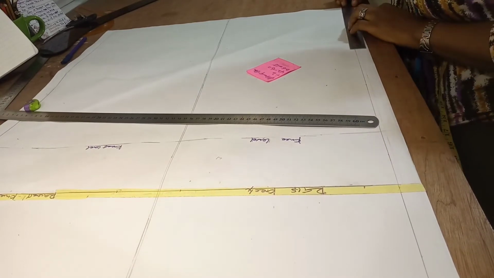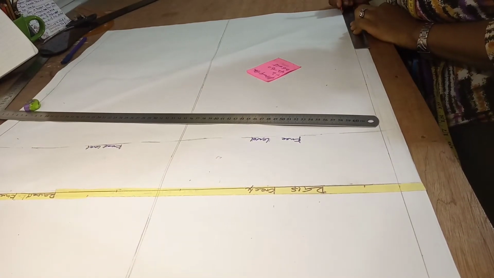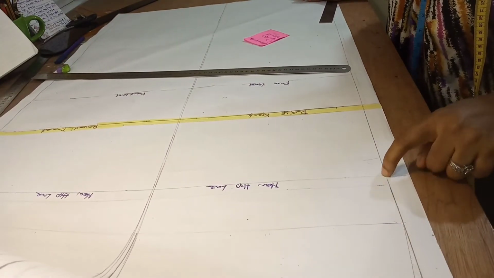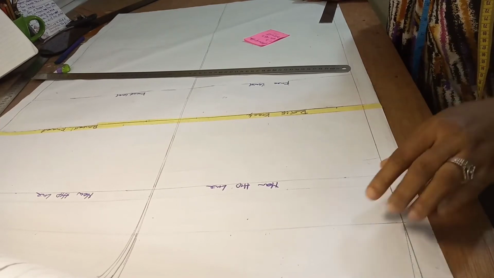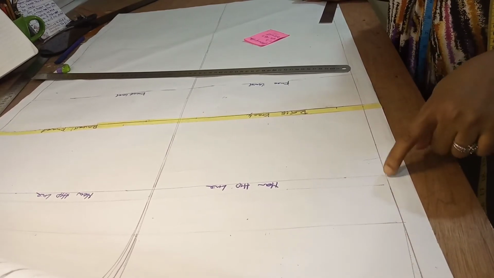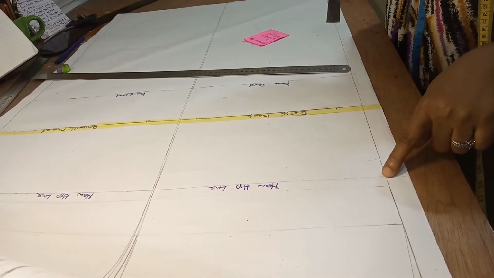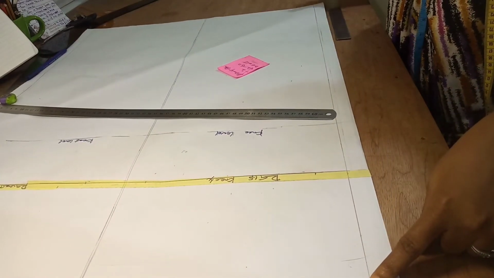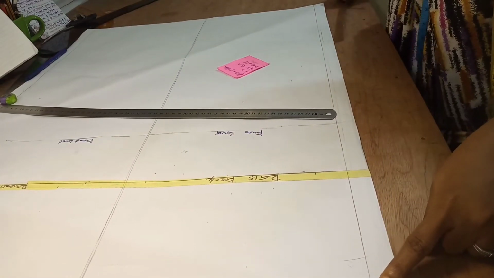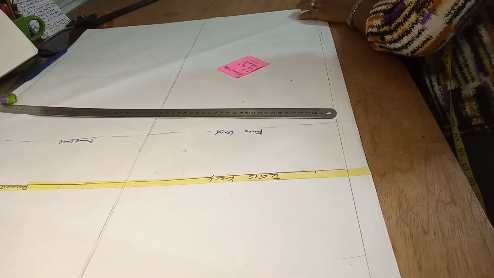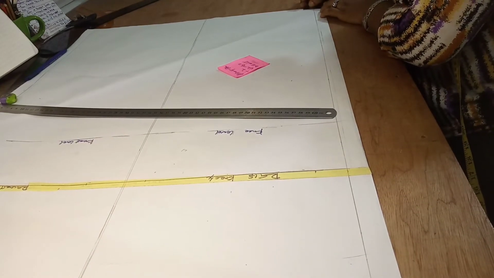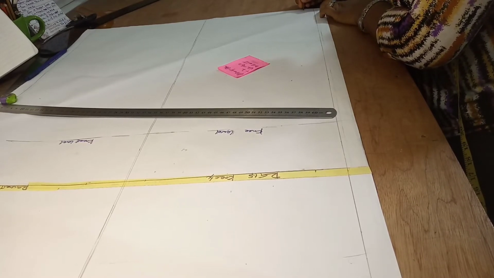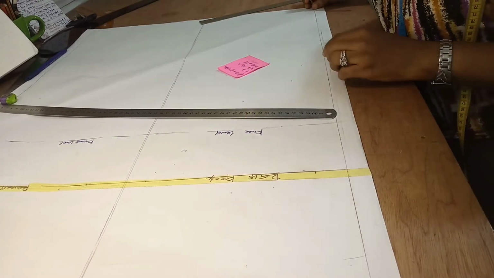Then on the center back also. Now you can decide if you're going to connect your raised knee, your new hip line, straight back to your center back line, or you take out 1 inch. So you can decide what you want, but I'll take out 1 inch.